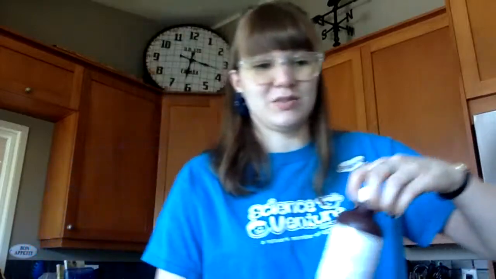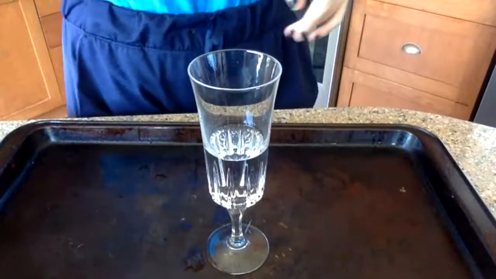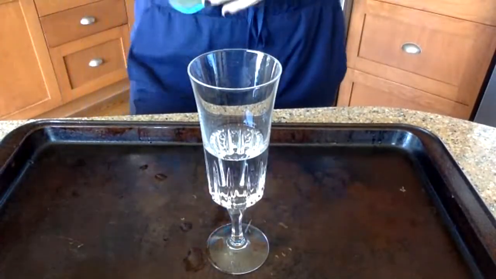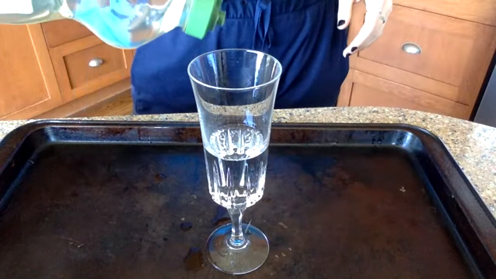I'm gonna take this hydrogen peroxide and put it out of the way so I stop playing with it. Gone. So, remember, hydrogen peroxide in our cup. Next thing we're going to do is we are going to give it a liberal squirt of dish soap.